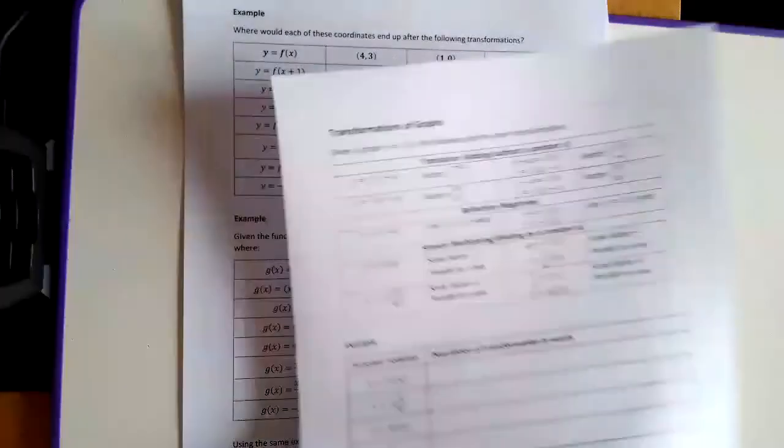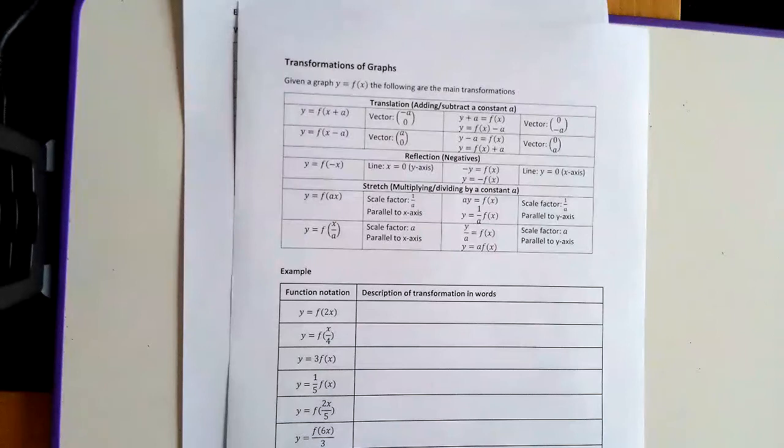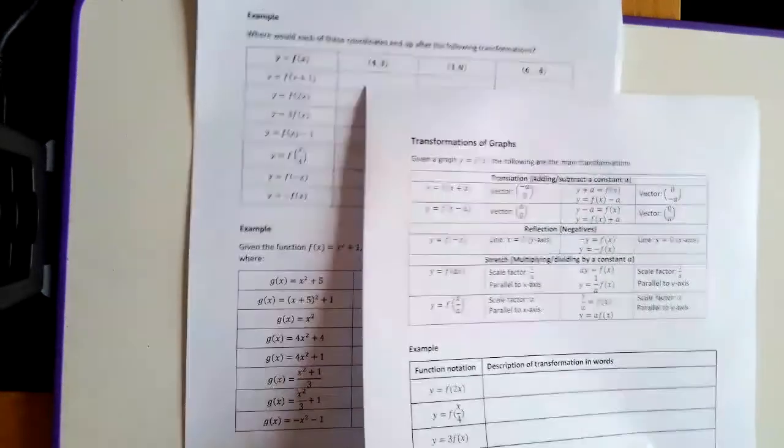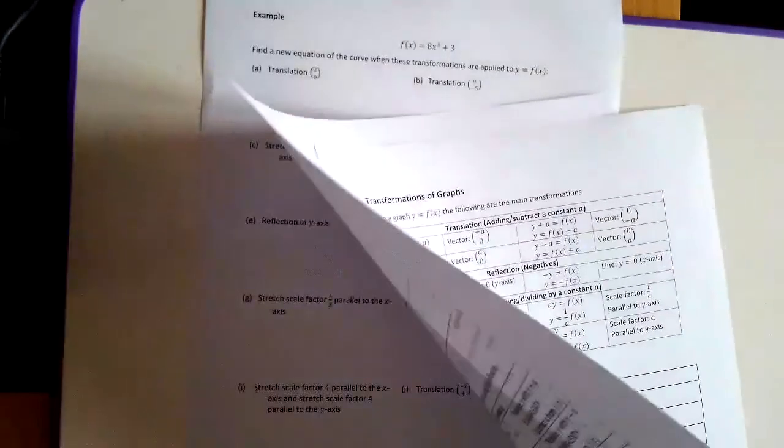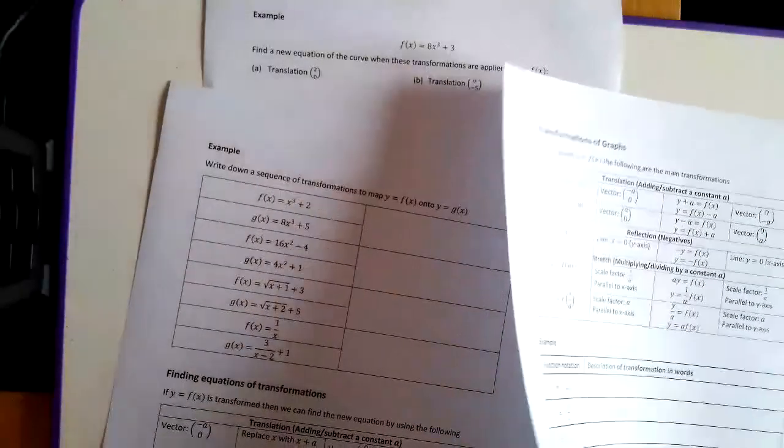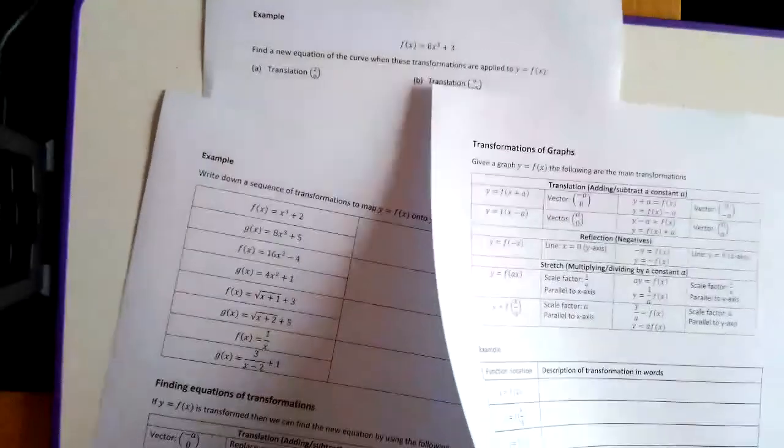Right, now the rest of it is just transformations, which we've already revised, so I'm not going to make a video on that. And plus, it's just the same as the book you've done this year. So if you want to go through it and try it yourself to revise, you can do, but I'm not going to make a video on it.